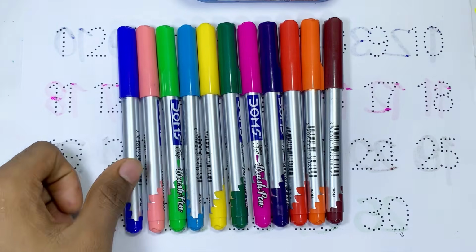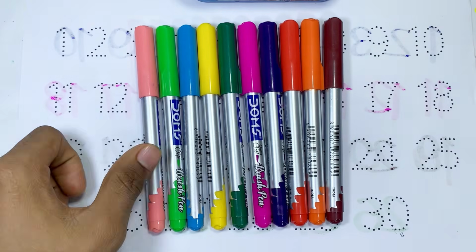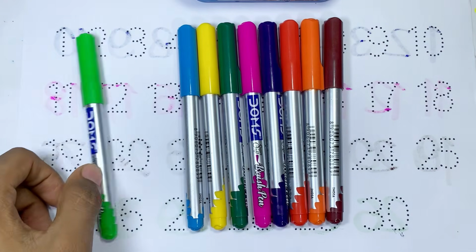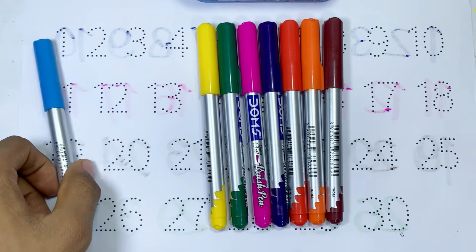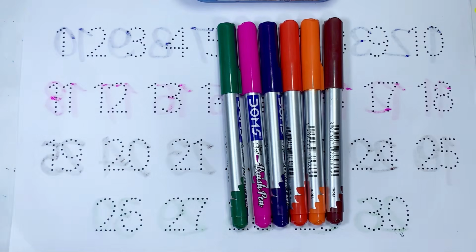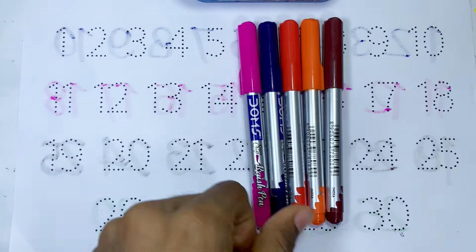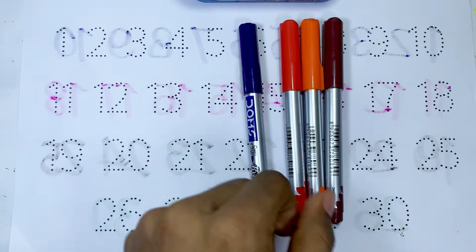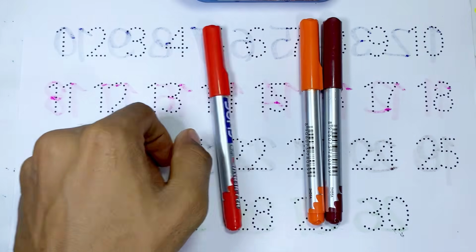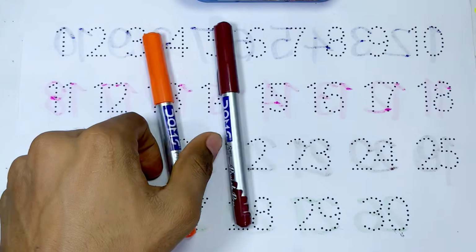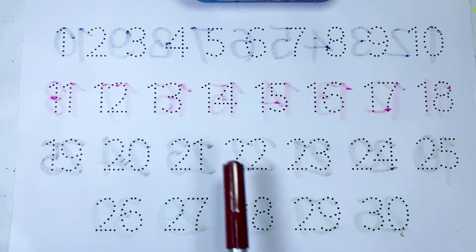Black color, blue color, light pink color, light green color, sky blue color, yellow color, green color, pink color, purple color, red color, orange color, and brown color.